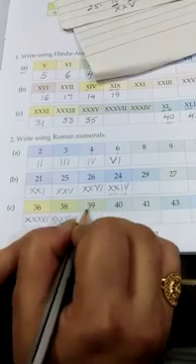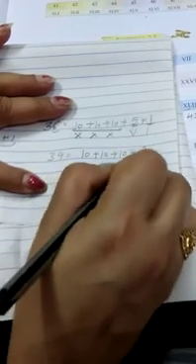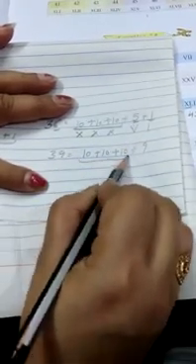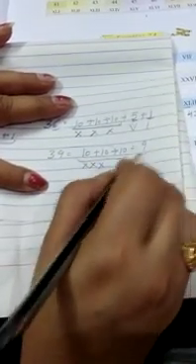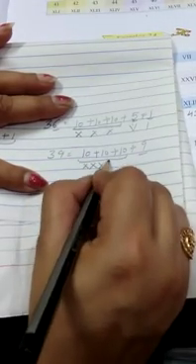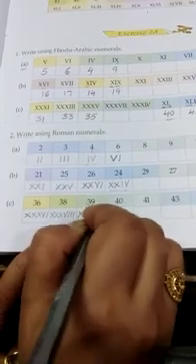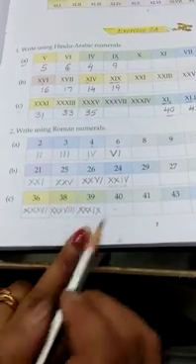Now see 39. How will we write 39? This will become 10 plus 10 plus 10 plus 9. 10 plus 10 plus 10 will become XXX and 9. Beta, how did I tell you 9 just now? That is IX. So 39 will become XXXIX.